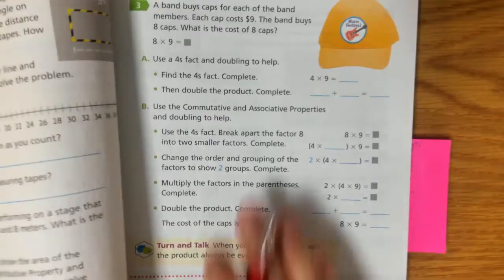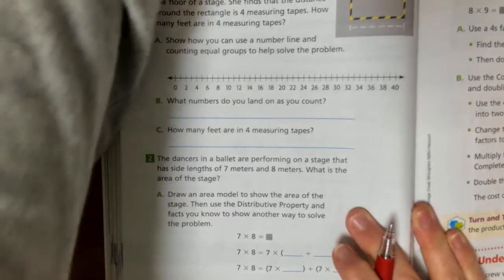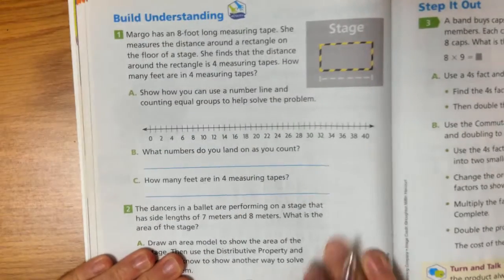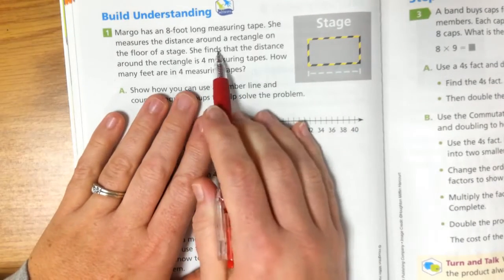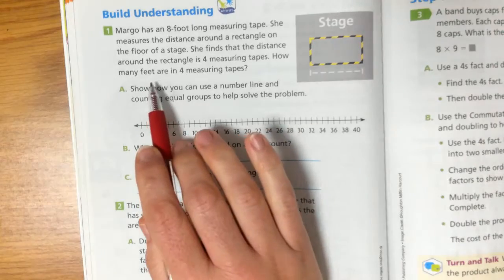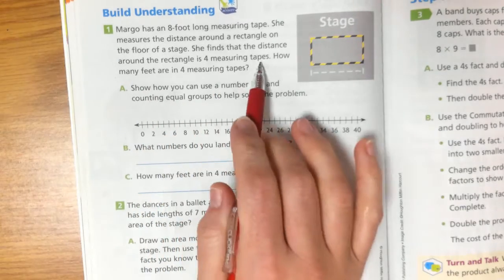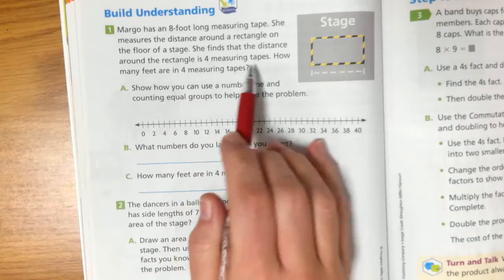All right, let's move on to our next page, which is page 100. Margot has an 8-foot long measuring tape. She measures the distance around a rectangle on the floor of a stage. She finds that the distance around the rectangle is 4 measuring tapes. How many feet are in 4 measuring tapes?